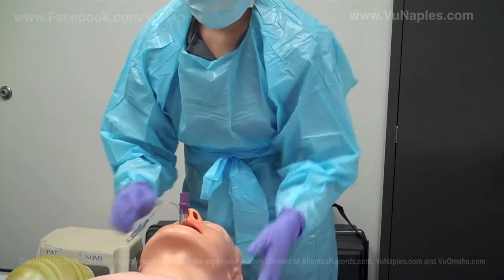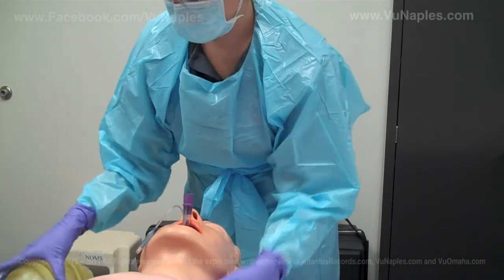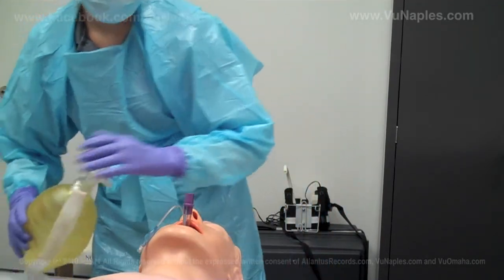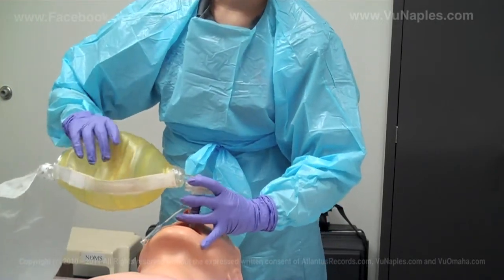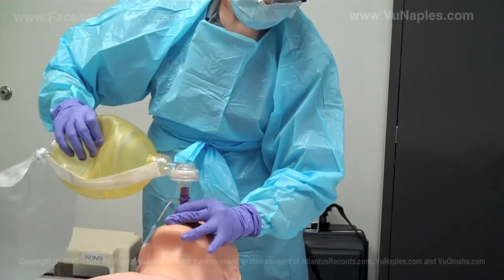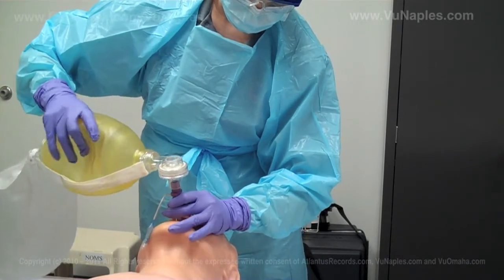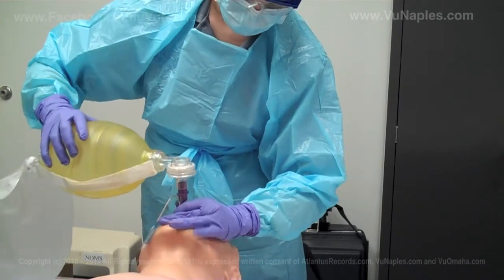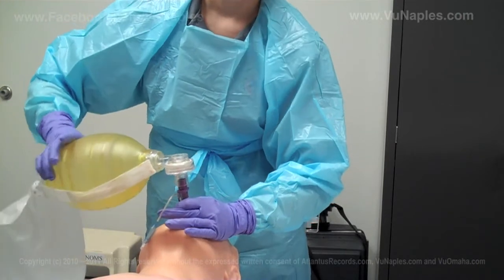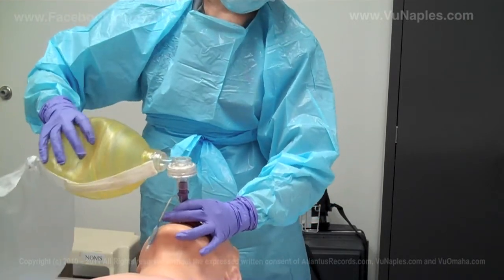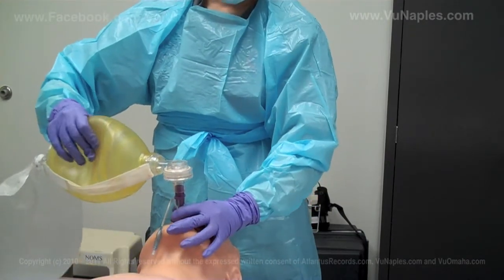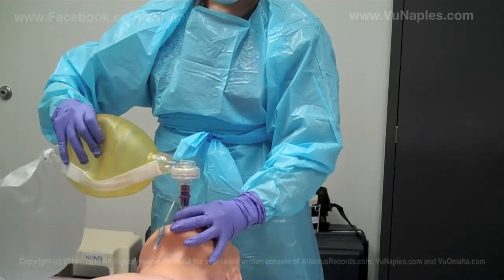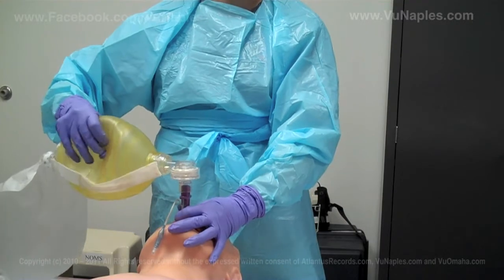What this does is block off the esophagus and open up the trachea where I can bag the patient and have an airway. I pull out on the tube slightly, and after I'm bagging the patient, I will check for lung sounds to make sure the patient's lung sounds are equal and bilateral, and then I will continue to bag the patient and stabilize his airway.